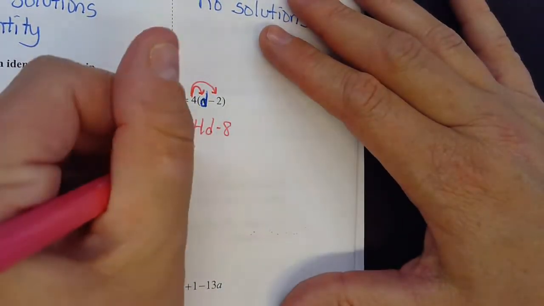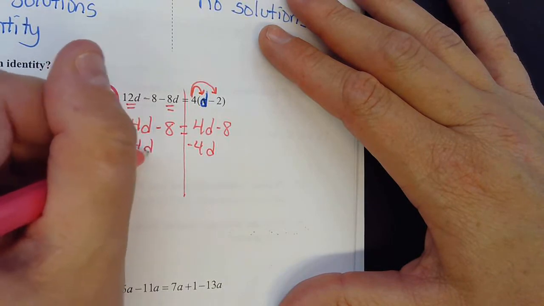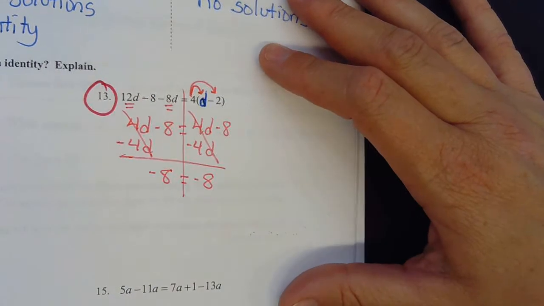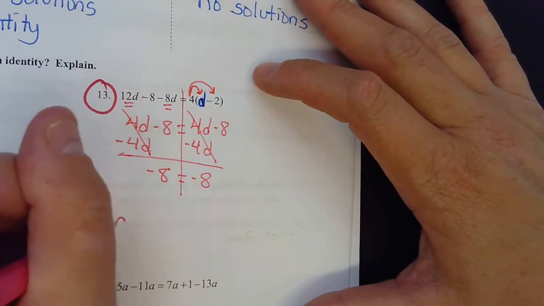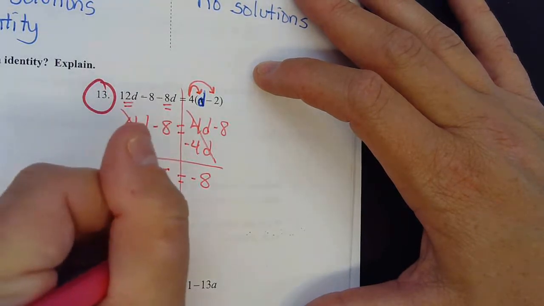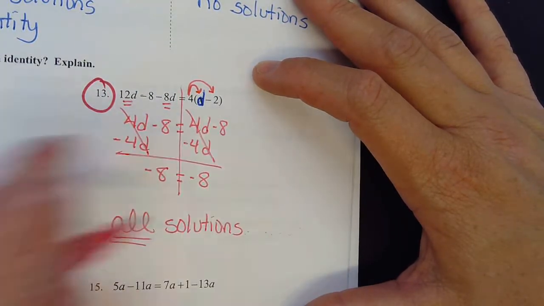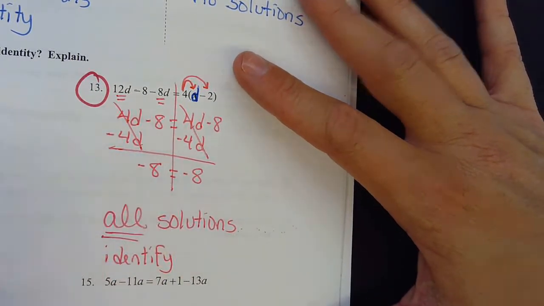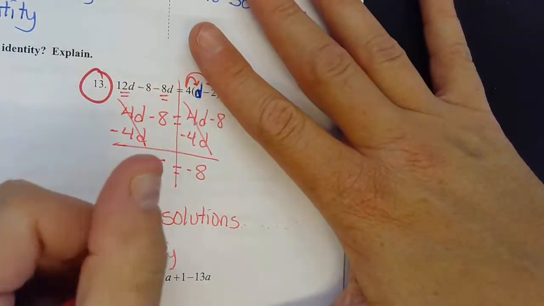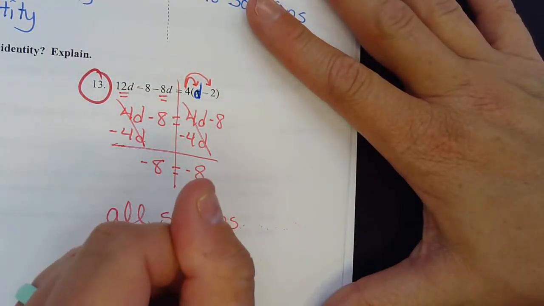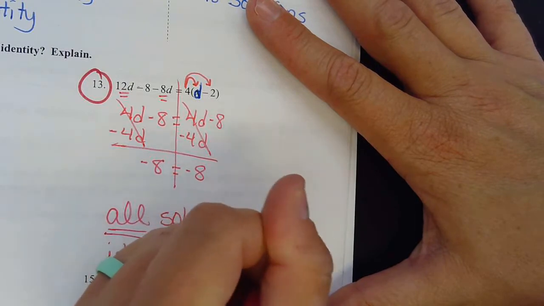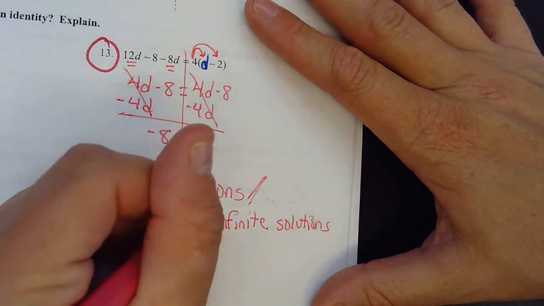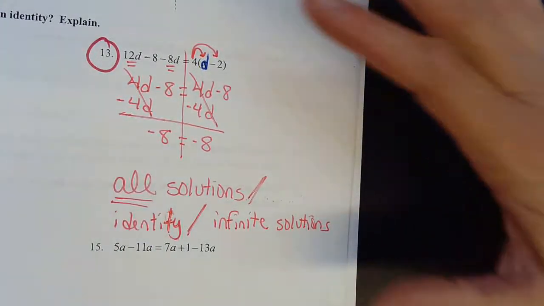So then if I move my variables, subtract 4D, they cancel. So you have -8 equals -8, which is true all the time. So that's why it's all solutions. I put all solutions. It's also known as an identity. Or you could put infinite solutions. Whatever word you want to write that day. All solutions, an identity, or infinite solutions.